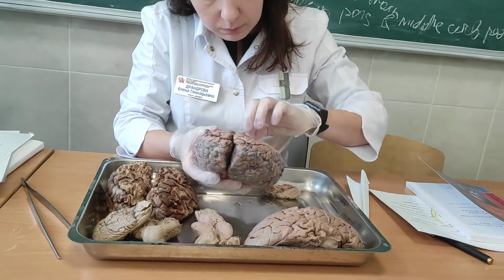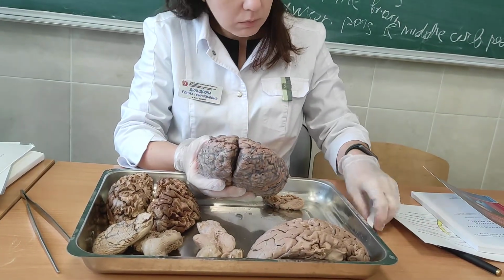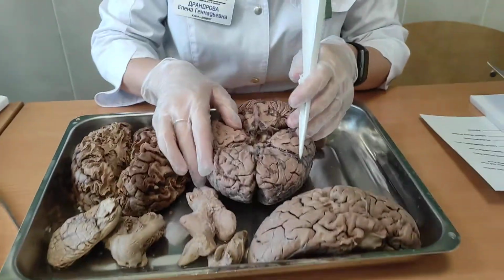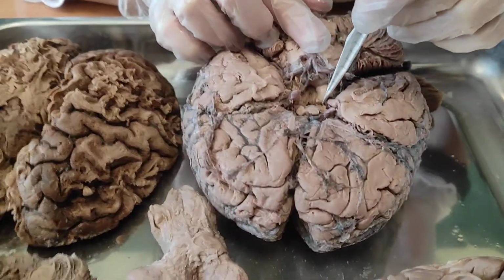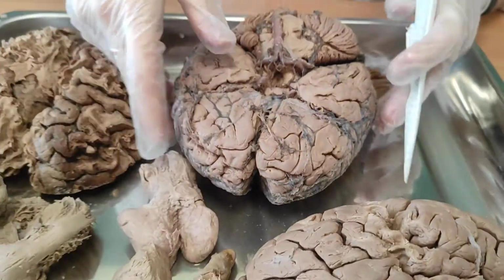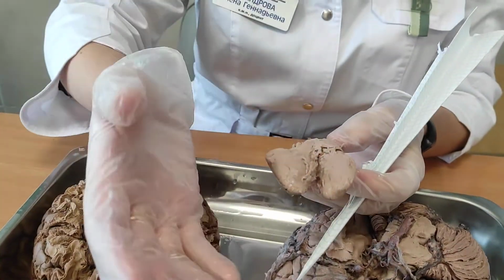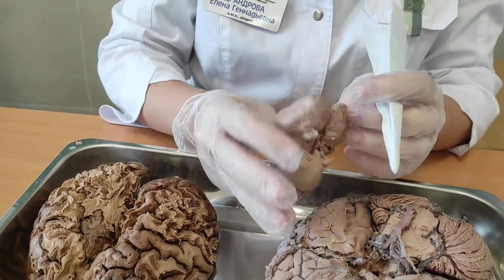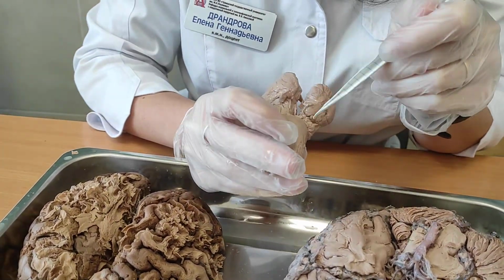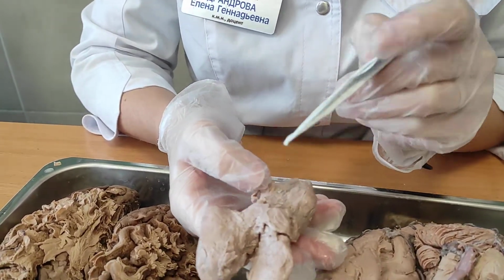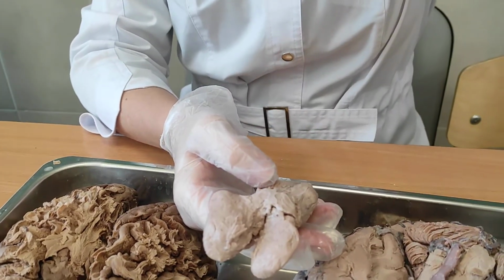So, midbrain. As this is midbrain, here we can see it. From the ventral surface we can see only cerebral peduncles, which are part of the midbrain. If we remove the cerebral hemispheres and the cerebellum, then we can see here the cerebral peduncles from the ventral surface, and from the dorsal surface the midbrain is presented by tectum.